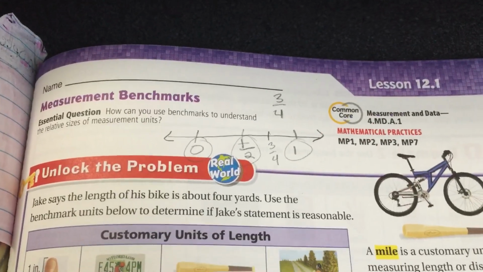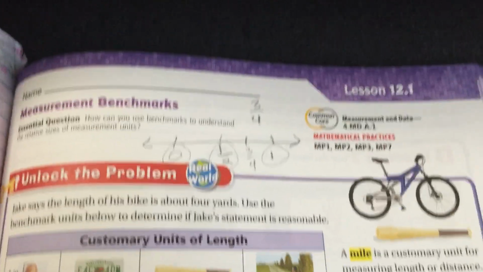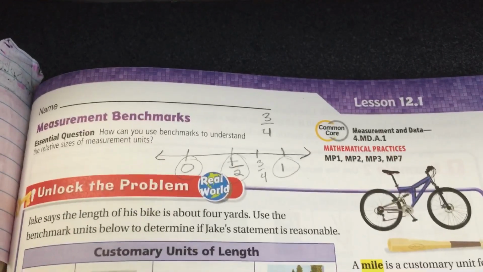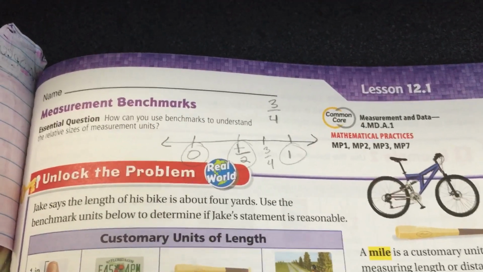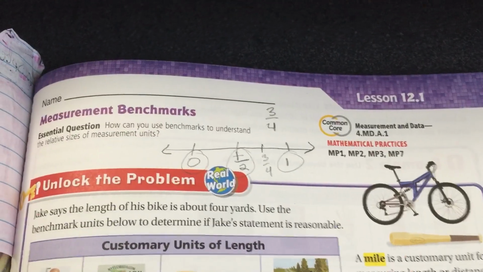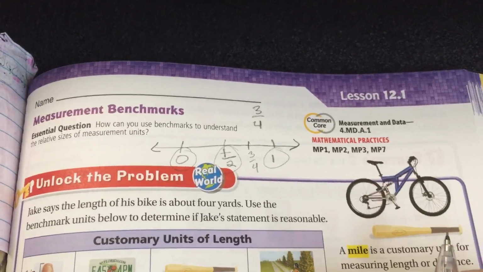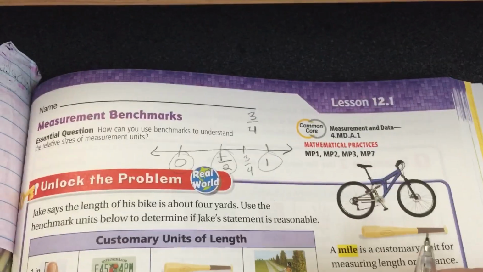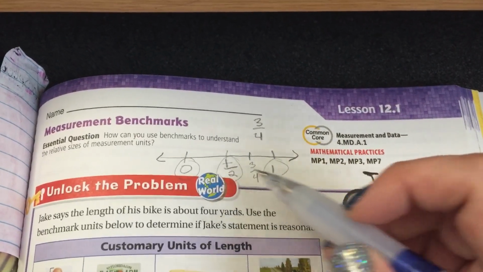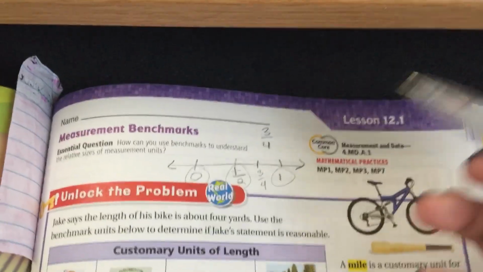Estimating is a really important skill when it comes to measurement. The reason I chose measurement lessons to send home with you is because I feel like this is something your families use on a regular basis, so it would be the best thing for them to help you with at home. Hopefully I can help you through the video, but hopefully you've gotten some work done at home too. These benchmarks are just things for us to compare to. When we were comparing 3/4, we would compare to see if it is bigger or smaller than 1/2, and then how close it is to 1/2.